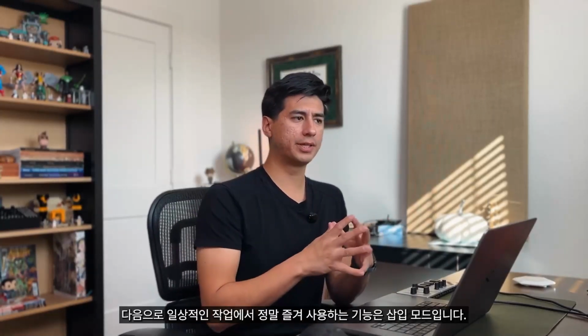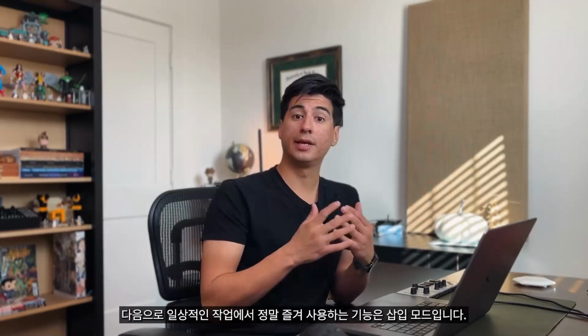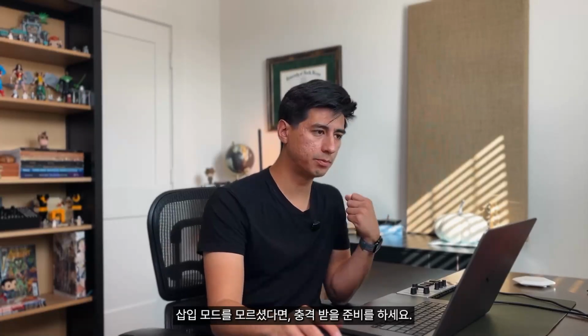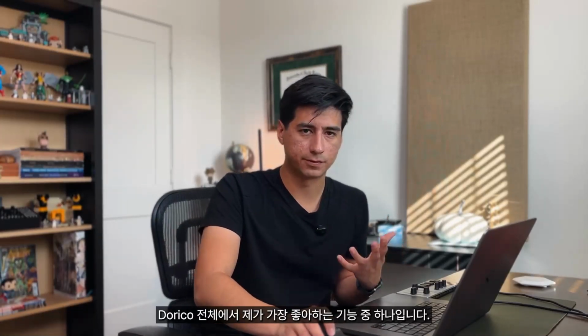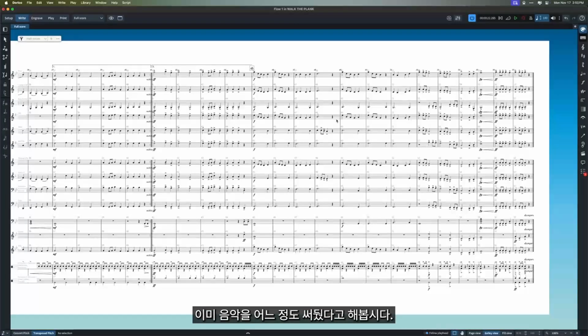Now, the next feature that I really love making use of when I'm writing day to day is insert mode. Now, if you don't know about insert mode, prepare to get your mind blown because this is one of my favorite features of Dorico in general. So say I have some music that I've written already in this thing, but then I realize that I need extra music in the middle here. I don't necessarily want to spend too much moving things.